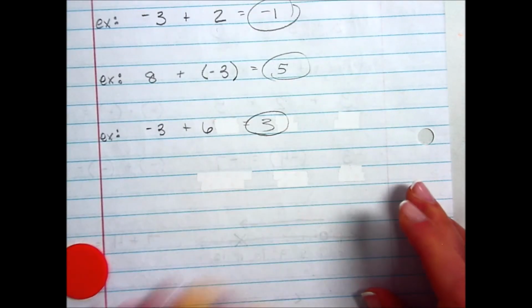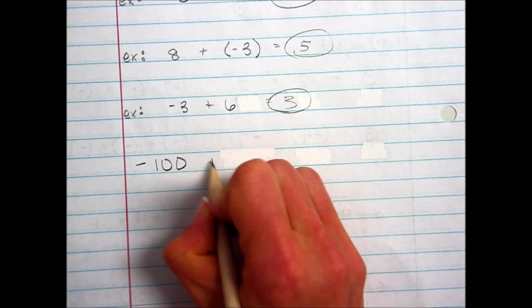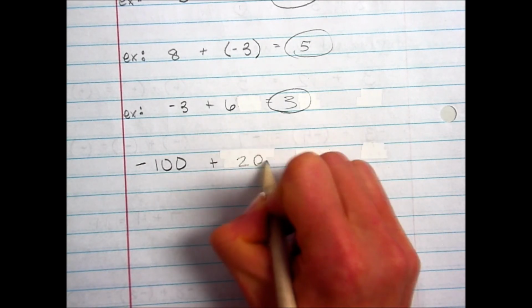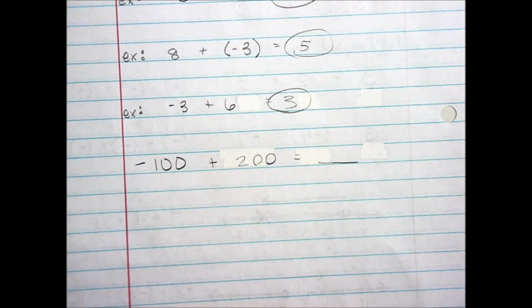Okay, now try it with a problem you can't use counters with. Negative 100 plus a positive 200. What do y'all think?